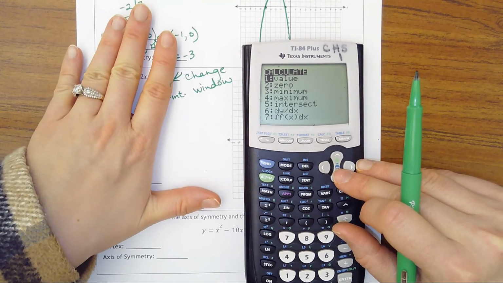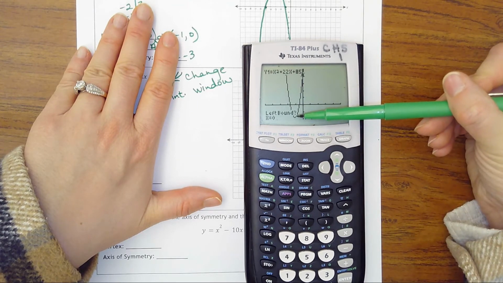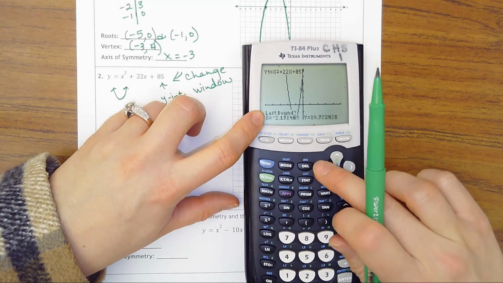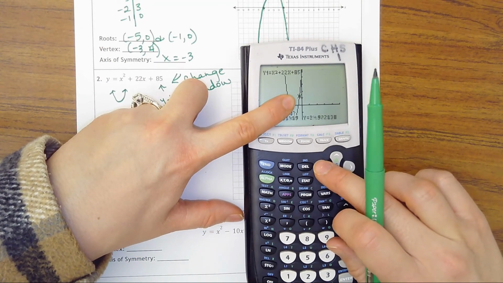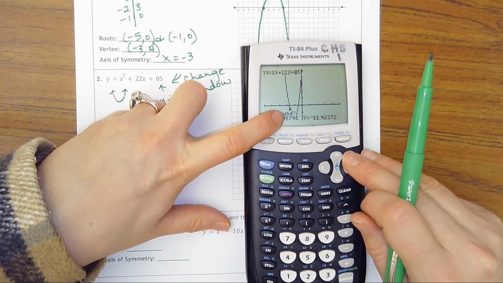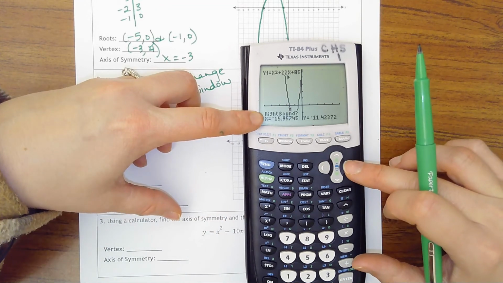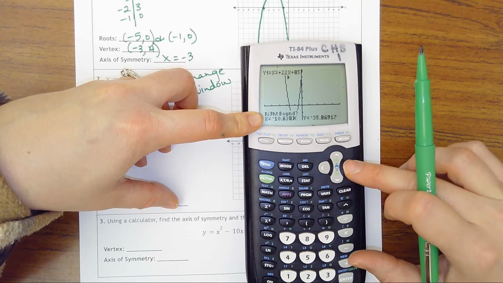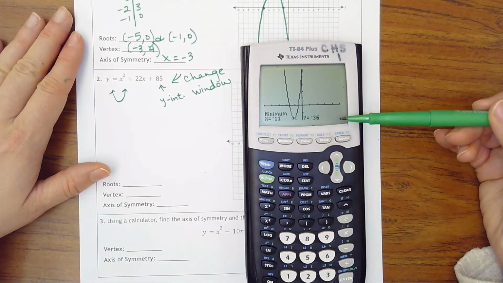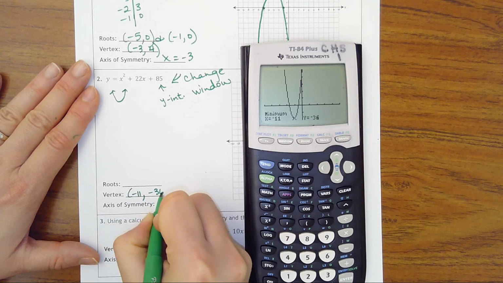So let's say we want to find the vertex. In this problem, it's going to be a minimum because see how it's at the bottom of the parabola. And then it asks you a question, is it left bound? What you've got is this little flashing point here. We got to get this point to be on the left somewhere. Can you see it? As long as it's to the left of this point, anywhere it's good. Hit enter. Now it says right bound. So I need to go to the right with the arrow until I'm on the right of it. Hit enter one more time. It'll actually tell me exactly where that's at. So it's negative 11 comma negative 36.